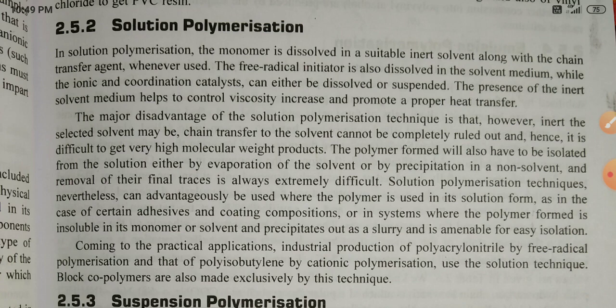Coming to some practical applications and industrial production: polyacrylonitrile by free radical polymerization and polyisobutylene by cationic polymerization use the solution technique, and block copolymers are also made accessible by this technique.